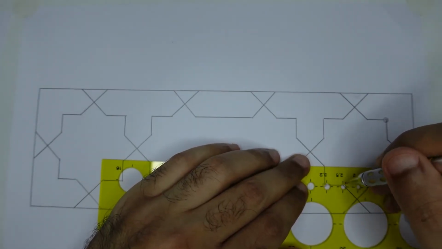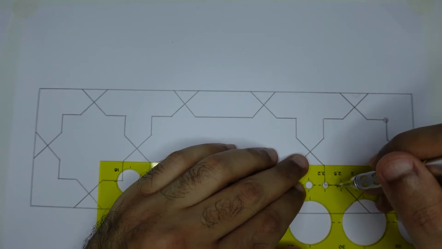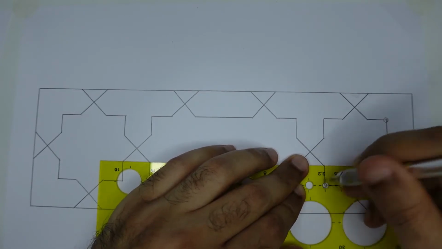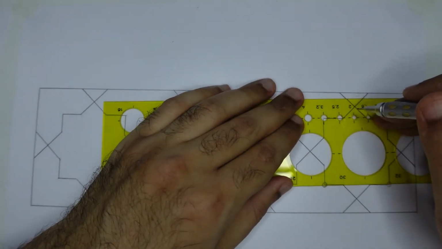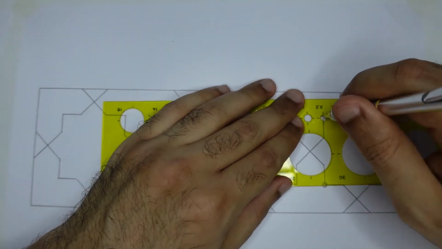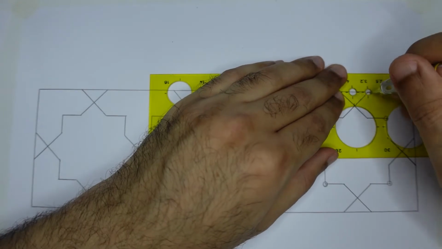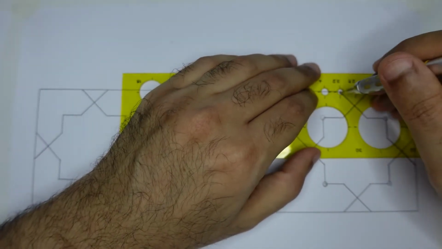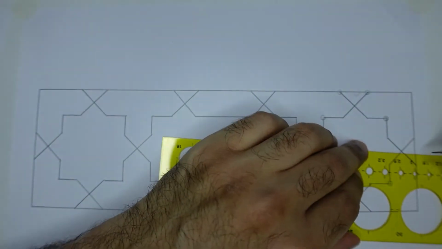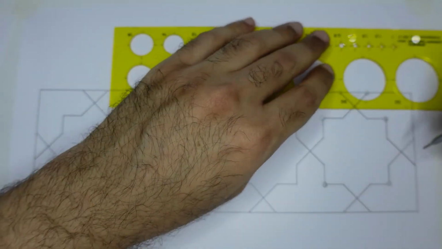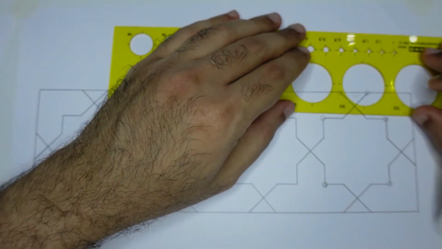Or sorry, see here I made a mistake where I drew the smaller circle. Okay, let me just draw these lines, then I will show you the other method, which is much easier.